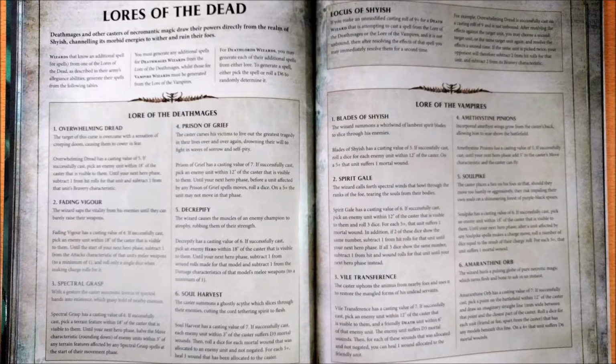The sixth spell of this lore is Soul Harvest, which lets you, with a casting value of 7 plus, take each enemy unit within 3 inches of the caster and make it suffer D3 mortal wounds, and then for each mortal wound allocated, you can, on a 5 plus, heal 1 wound of the caster itself.